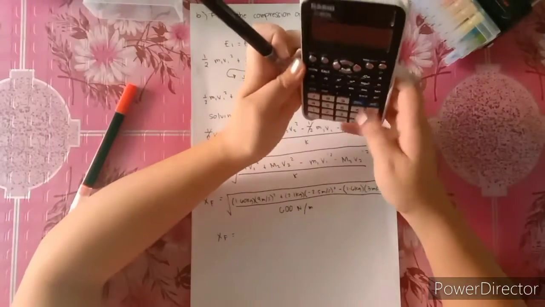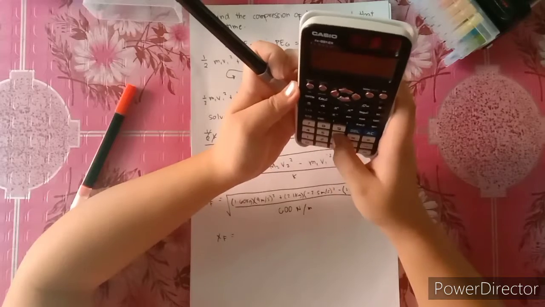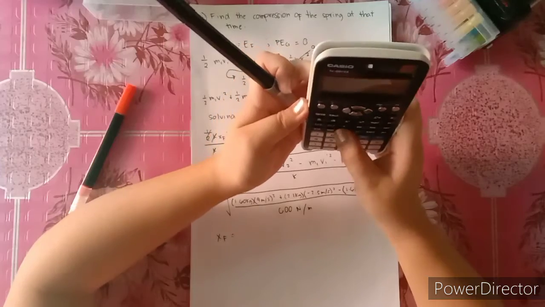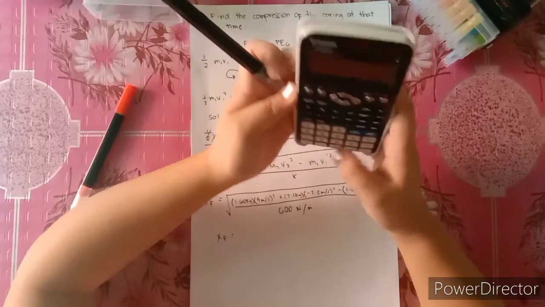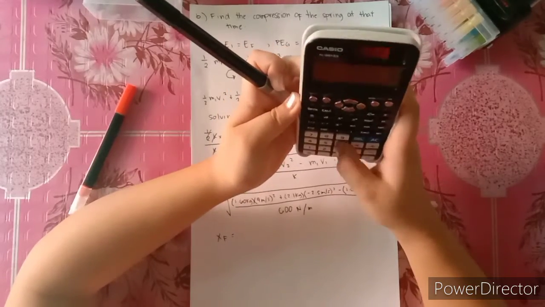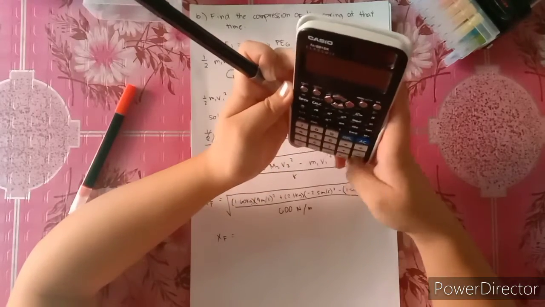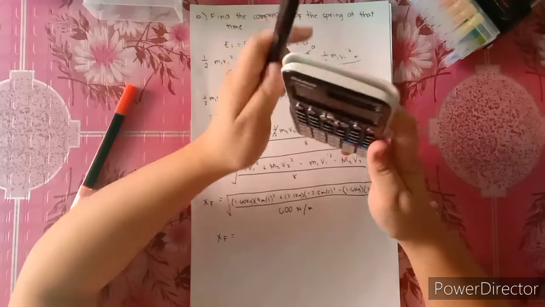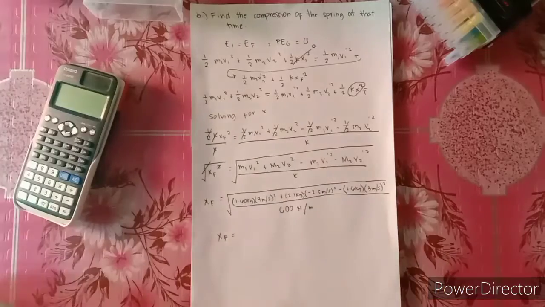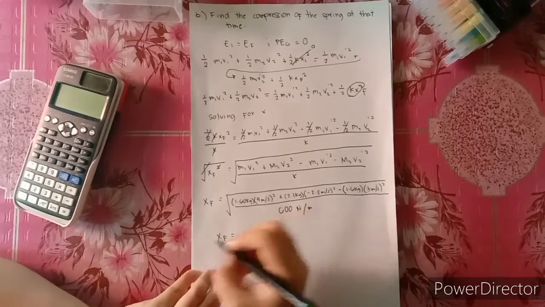By calculating, X final is equal to 0.173 meters.